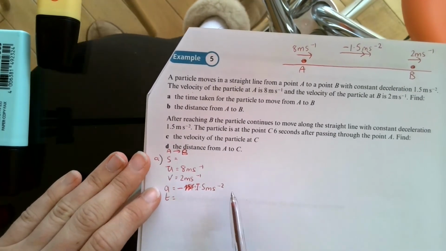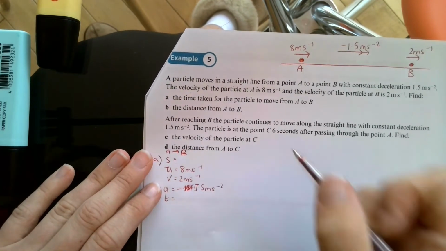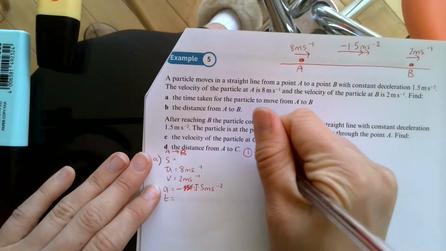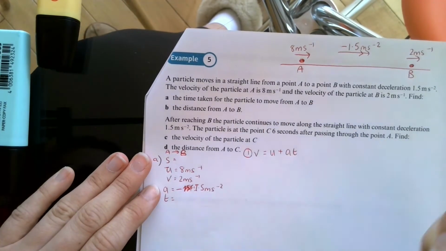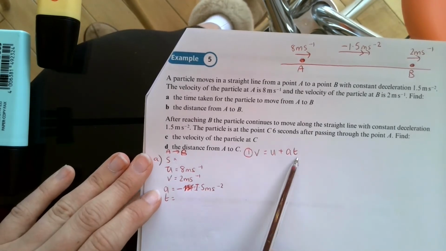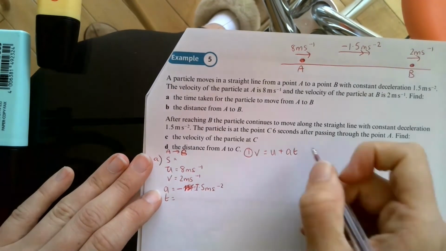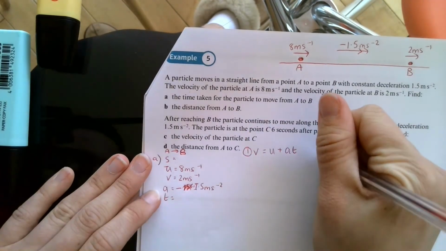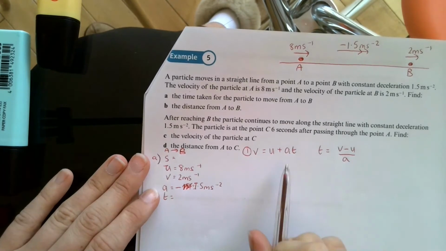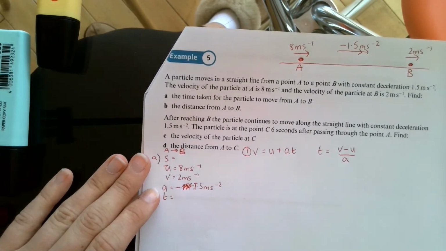So, firstly, it's asking me to find the time taken. I'm going to use that equation 1 that we looked at before, v equals u plus at. And that's because I've got v, I've got u, I've got a, but I'm trying to find t. So I'm going to rearrange, and I'm going to see that t is equal to v minus u, all divided by a. Check again that you can rearrange that equation nice and easily.